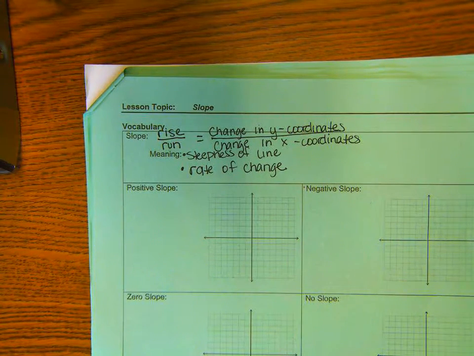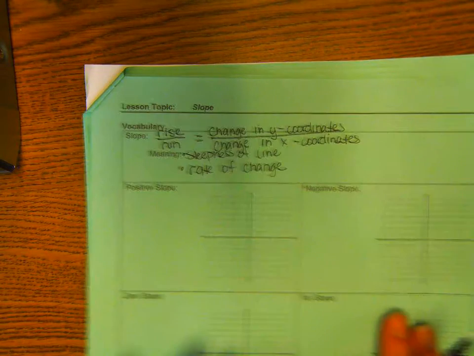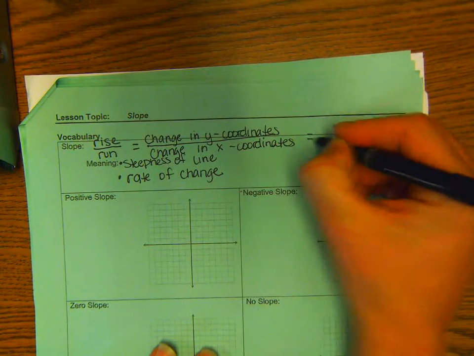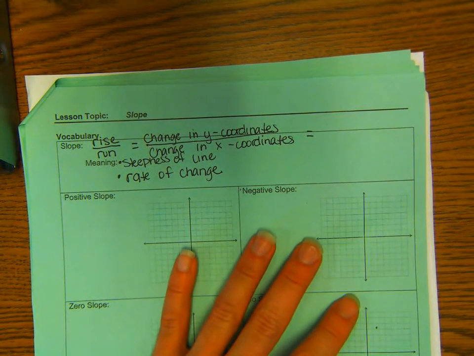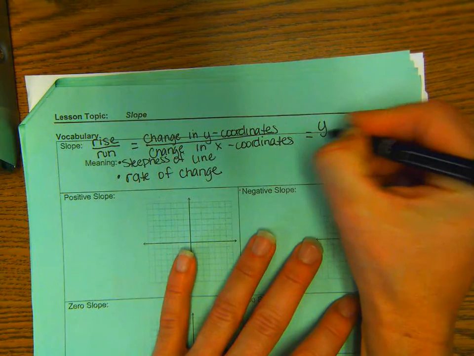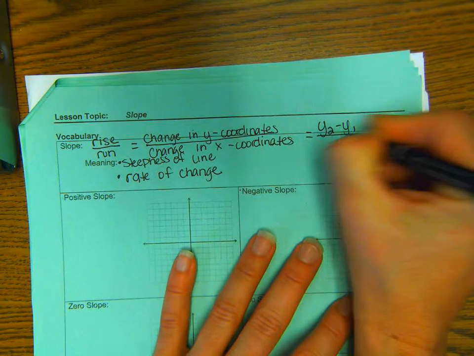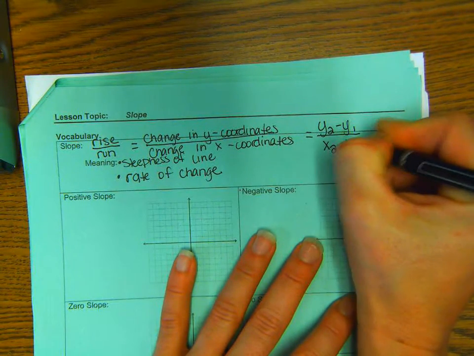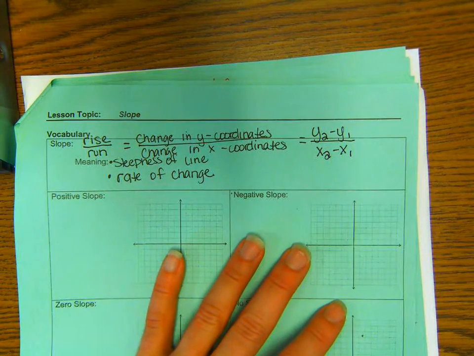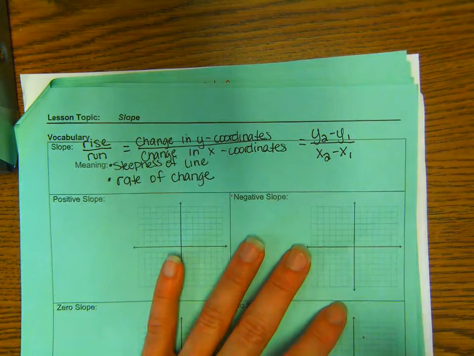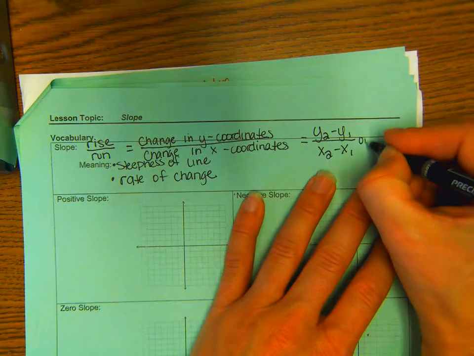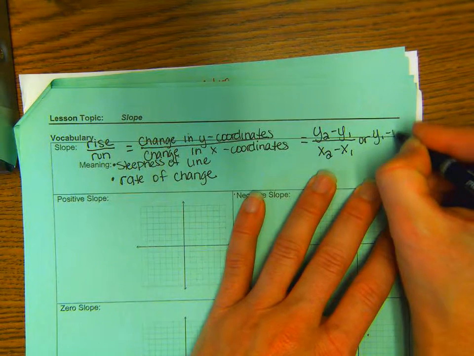Okay. All right. So, what is the formula for slope if I have 2 points? y2 minus y1 over x2 minus x1. You actually can do y1 minus y2, but on the bottom, what do you have to do? x1 minus x2.